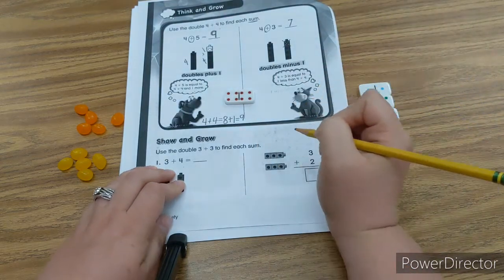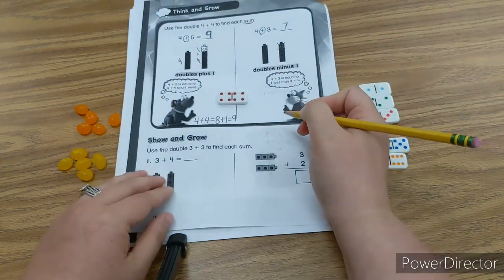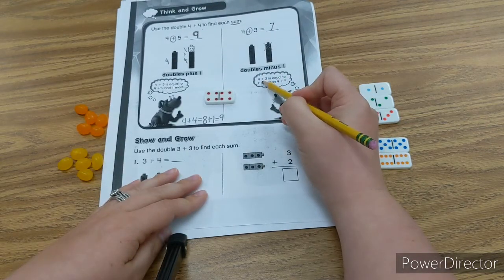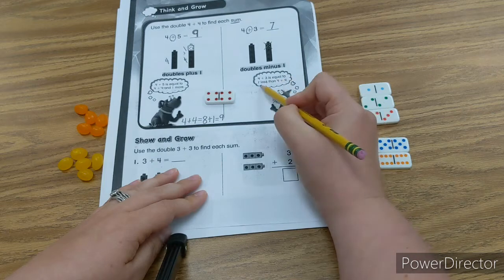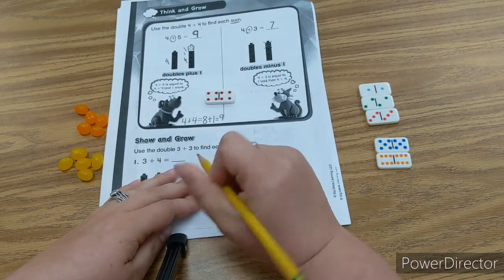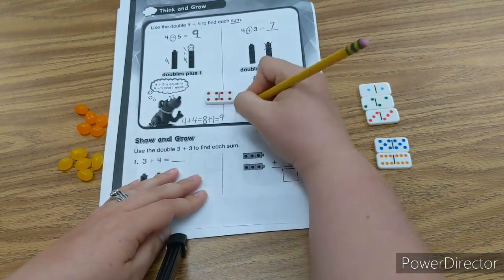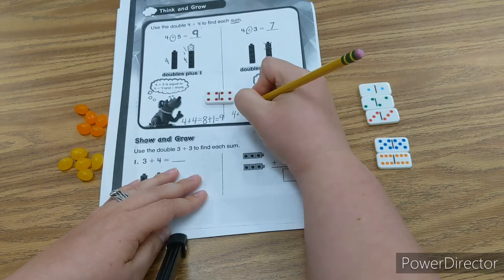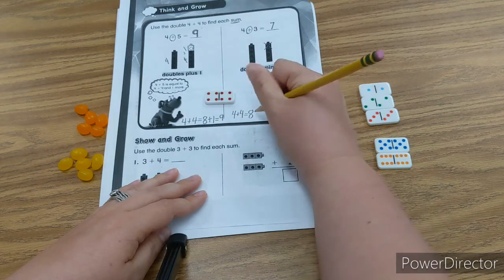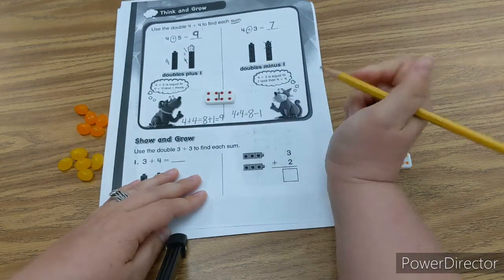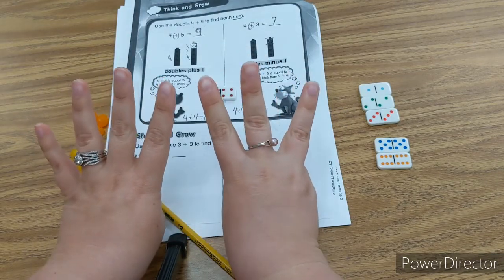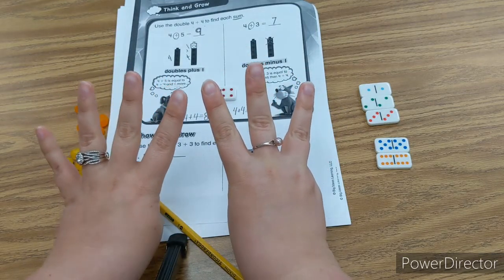Now let's look at the other side for Descartes. 4 plus 3 is equal to 1 less than 4 plus 4. So that means 4 plus 4 equals 8, minus 1. So you have your 8 and you take away 1. So it makes 7.